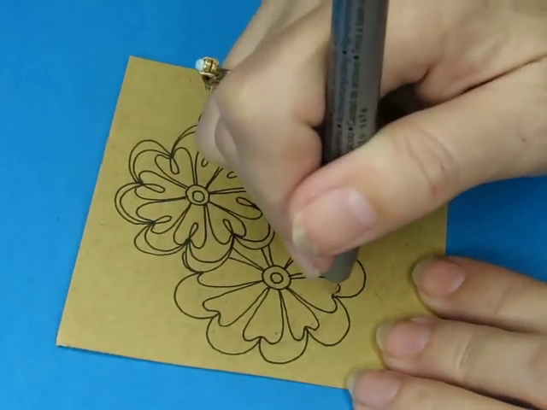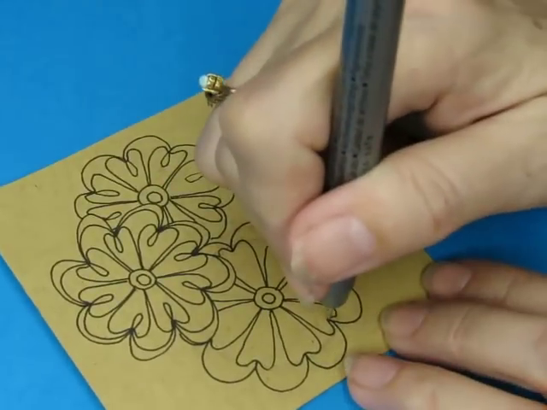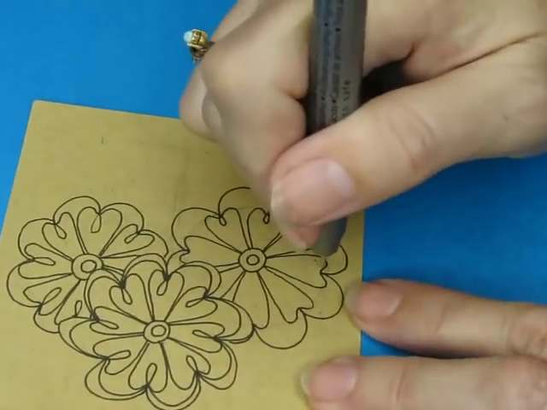I'm going to make these little loops instead of big loops. I decided they're going to be little.